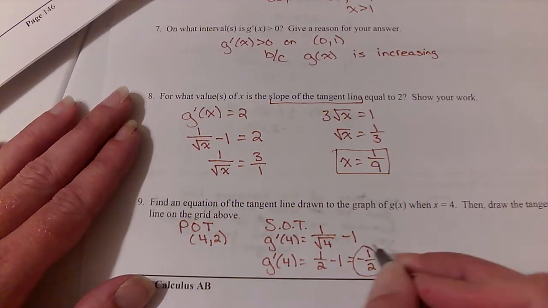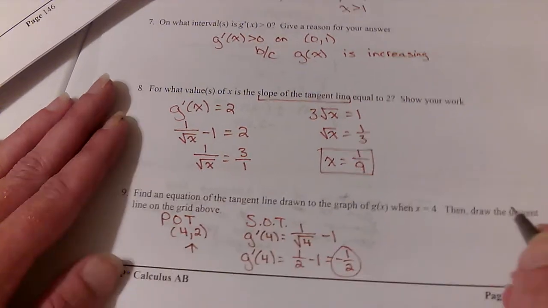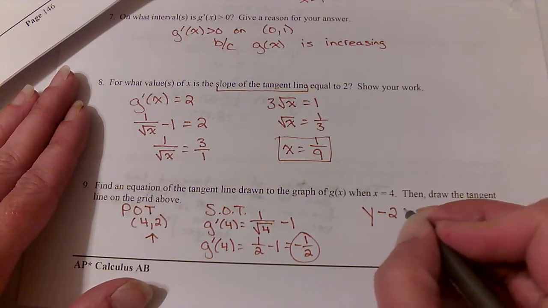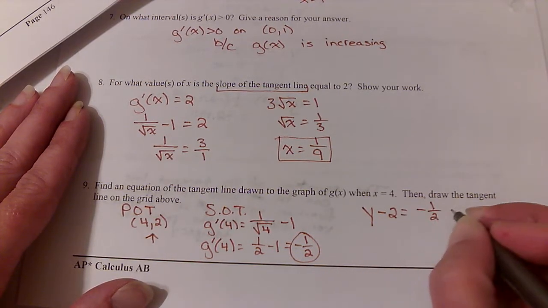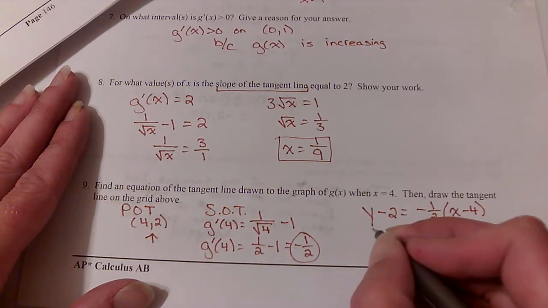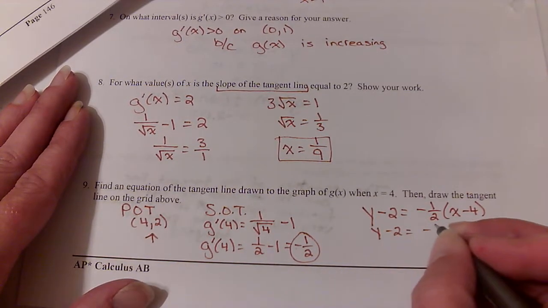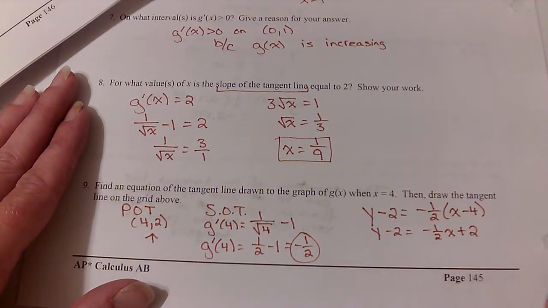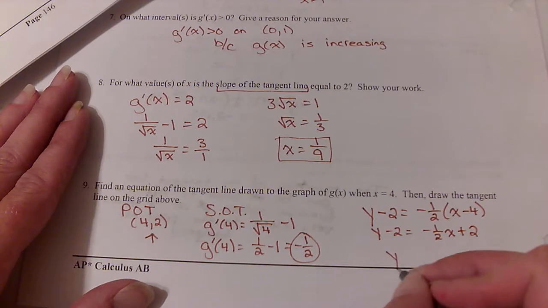So I've got my slope of tangency and I have my point. So y minus 2 equals negative 1/2 times (x minus 4). Or negative 1/2 x, distribute, then add 2.